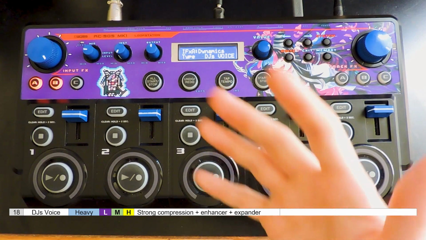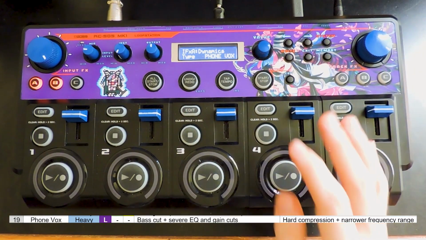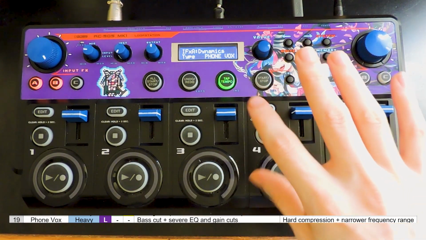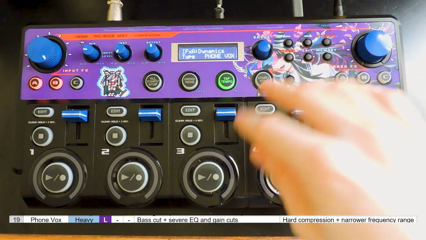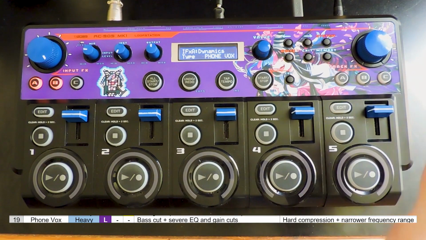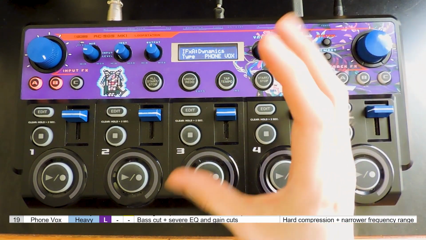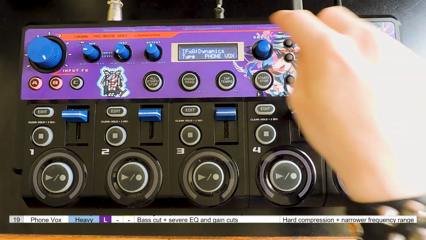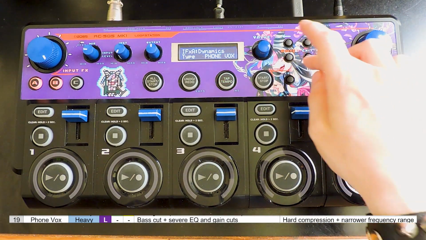It also has an enhancer and expander in it. And then finally the phone vox. This does a complete bass cut, and it's severe EQ and bass and gain cuts. So it's a really hard compression and has a narrower frequency range. So you can do a lot with the phone vox as well.